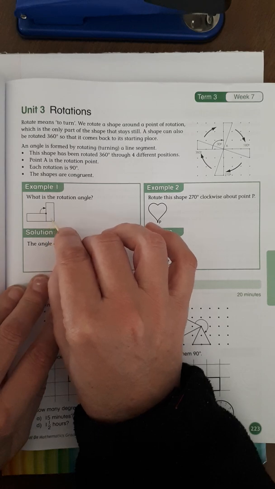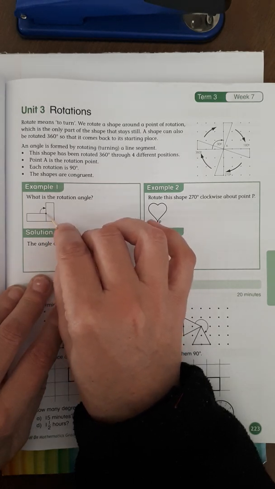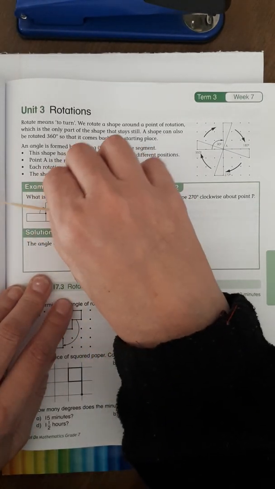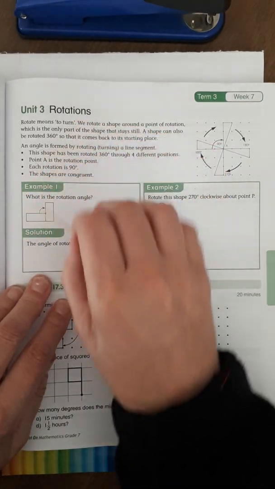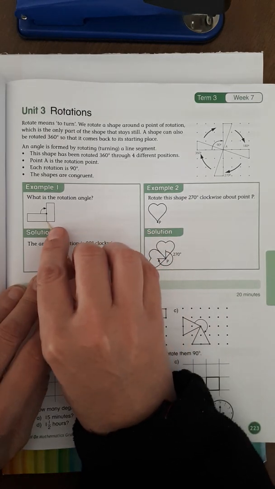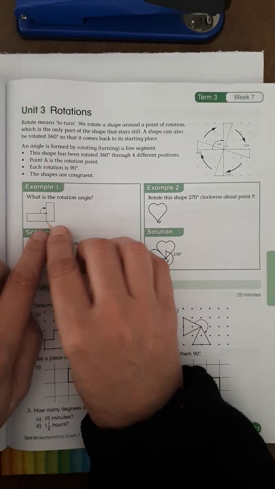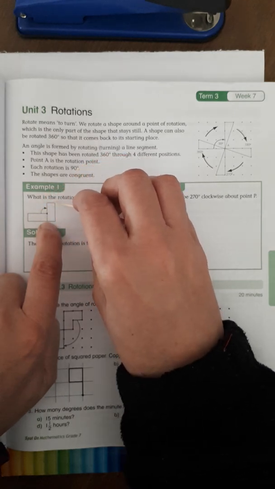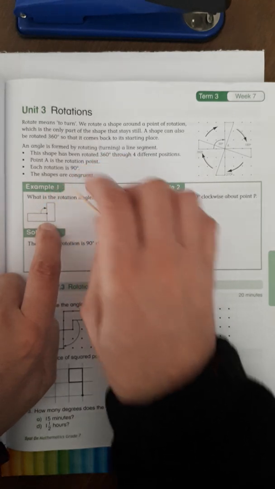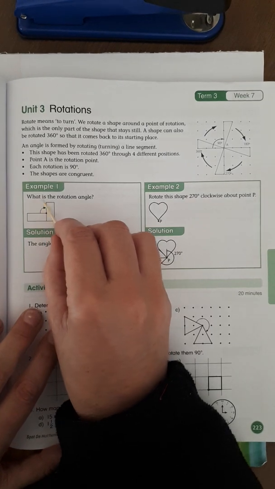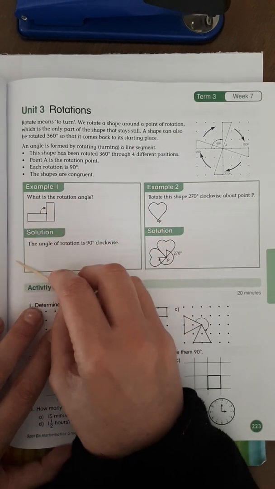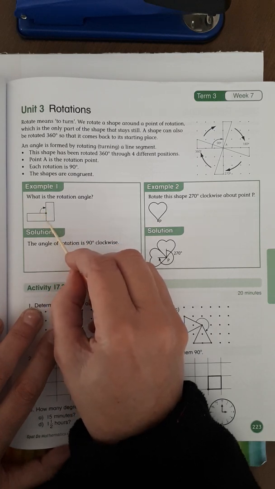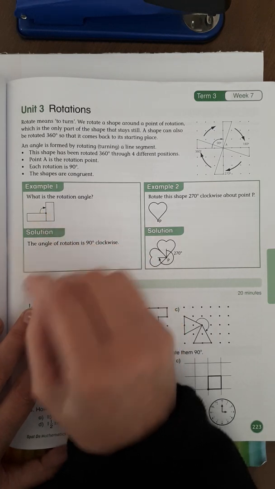The fixed point is actually over here, because if you rotated this one up, it would end up in that position, clockwise. But they say, what is the rotation angle? The rotation angle is 90 degrees. You can see it over there. Okay, it's a 90-degree rotation angle.